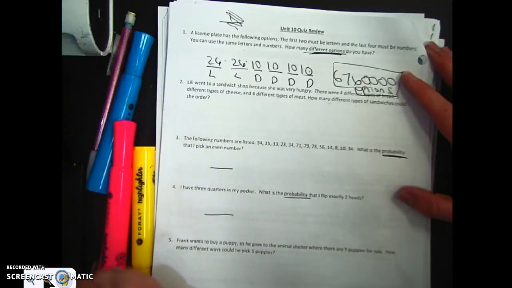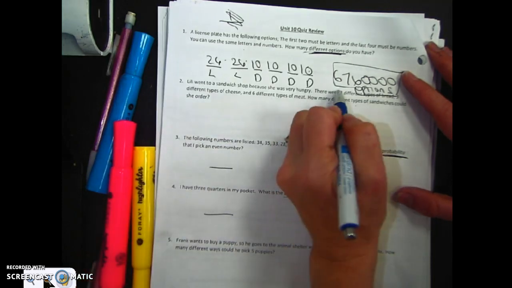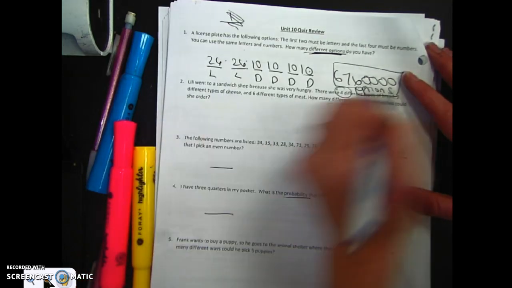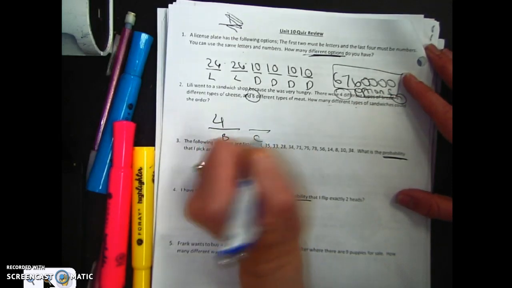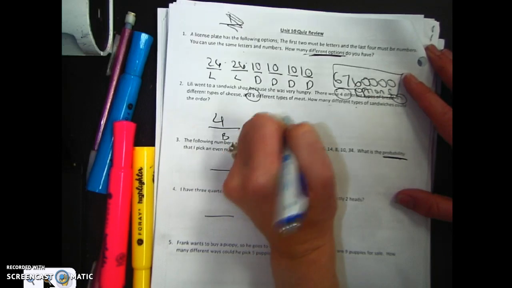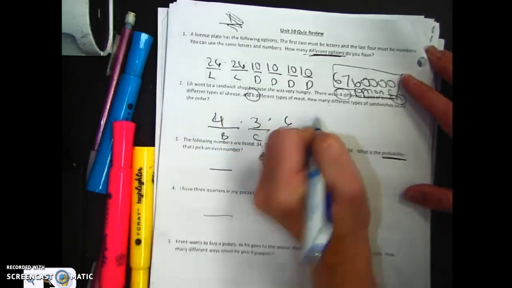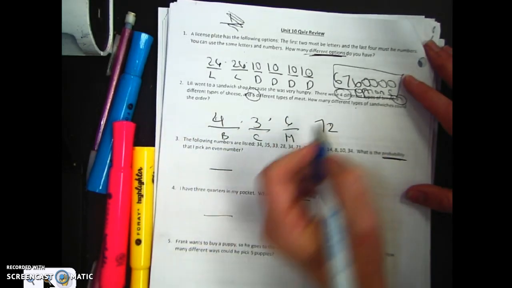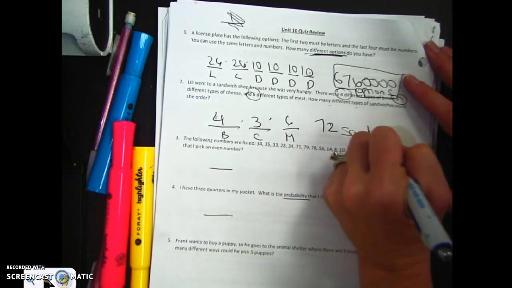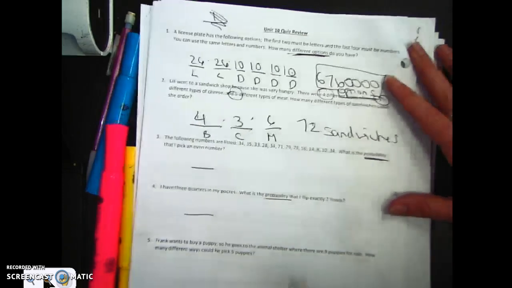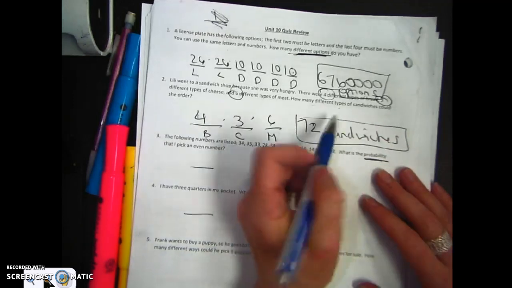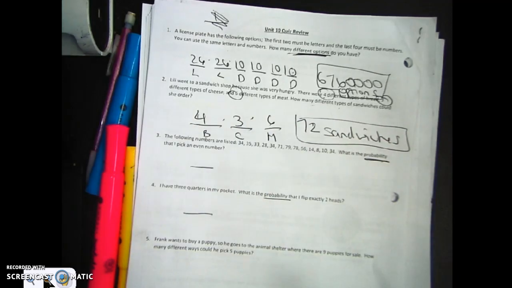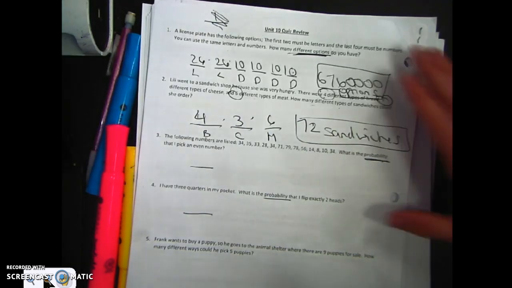This one is how many different types of sandwiches could she order? So we've got bread, cheese, meat. 4 times 3 is 12, times 6 is 72 different sandwiches. So that means if I wanted to, I could make it so I only repeat sandwiches every other month. It makes it feel like you have more variety, when having maybe 6 different types of meat feels like every week you're going to have the same thing.